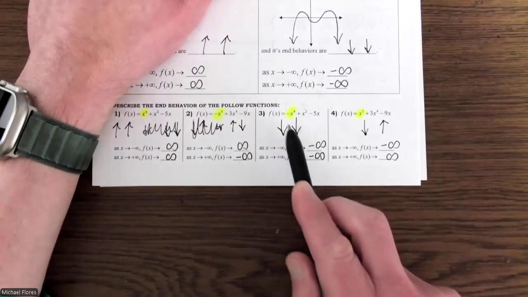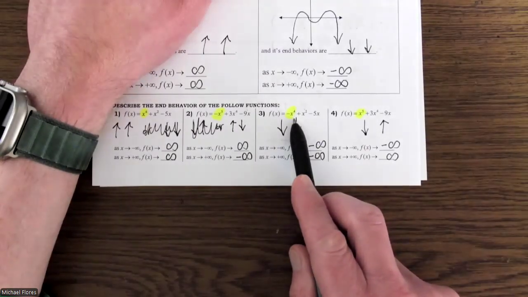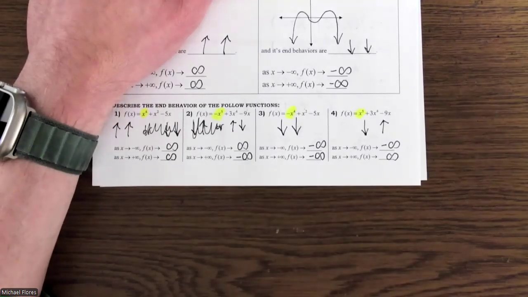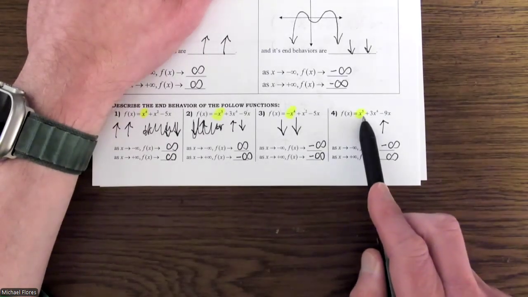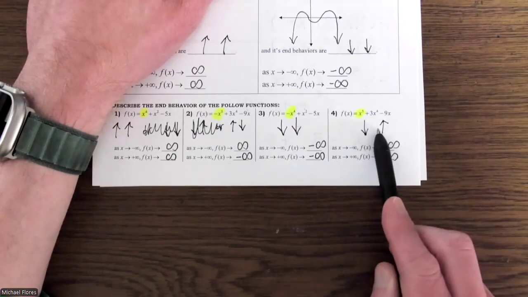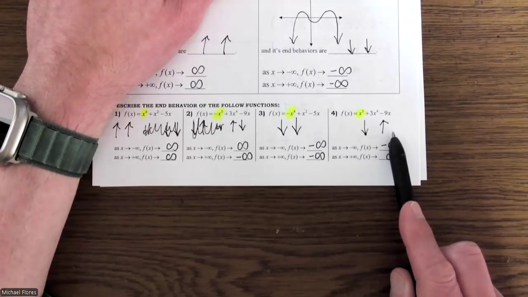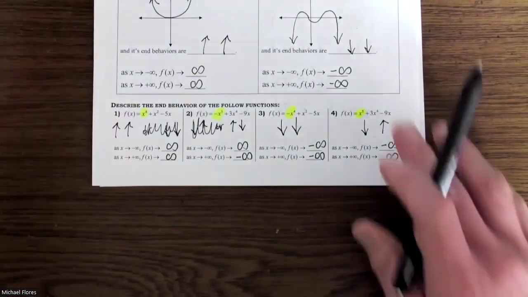That's what you should have. This is a fourth degree, even. So same direction, leading coefficient is negative, so down, down. Here, this is a fifth degree, odd, so we know they're going opposite. Since the leading coefficient is positive, that means the last arrow must be going to positive infinity. So down, up for that one.